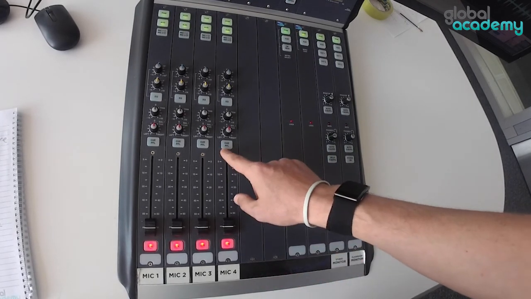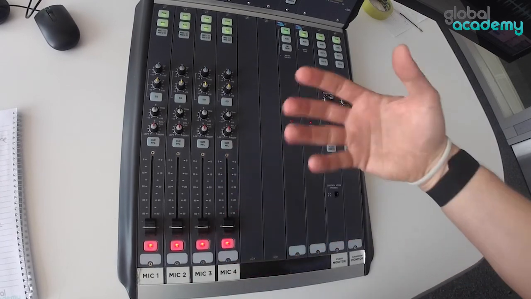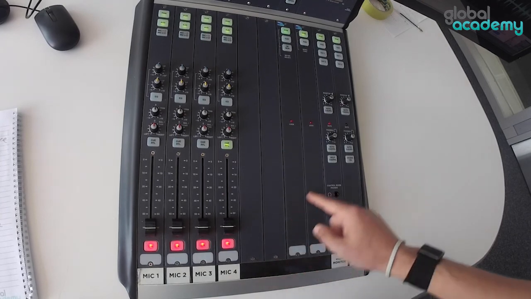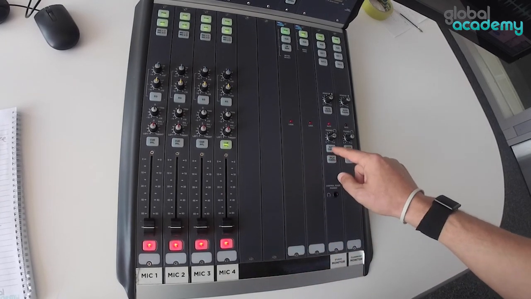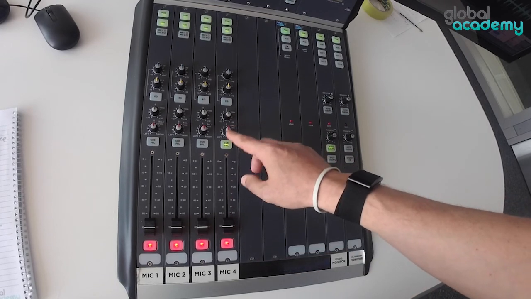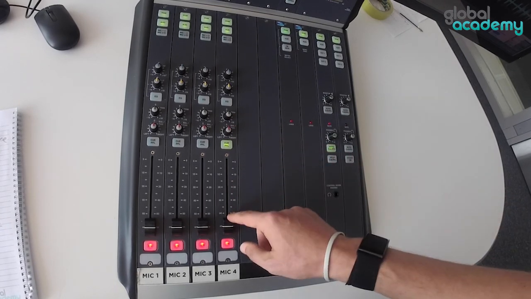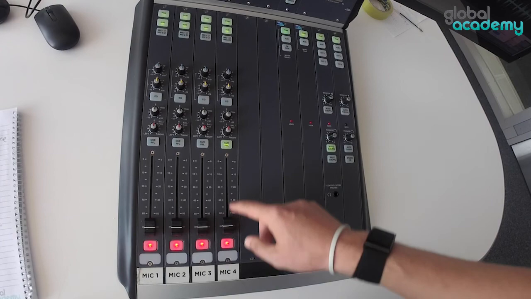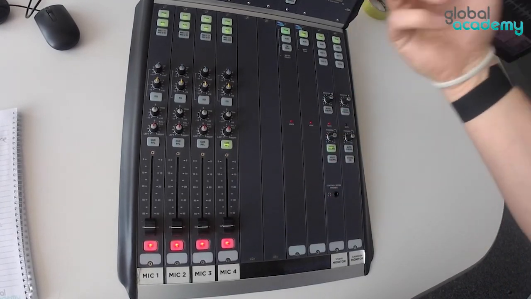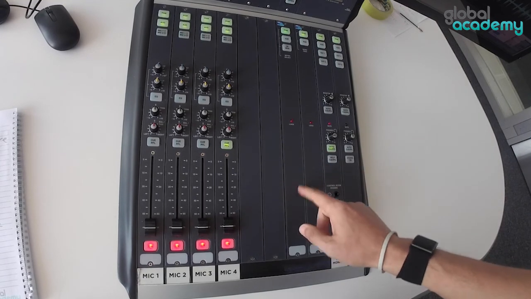Okay, final things for you to look at are Q, PFL. PFL is pre-fade level, Q is queuing up, same as you will be if you were DJing. Okay, so you can press Q on this channel, and then in your phones here, press Q. And that means in your headphones, you'll get the sound of this microphone into your headphones with the fader down. You don't need to put the fader up, so you can listen.